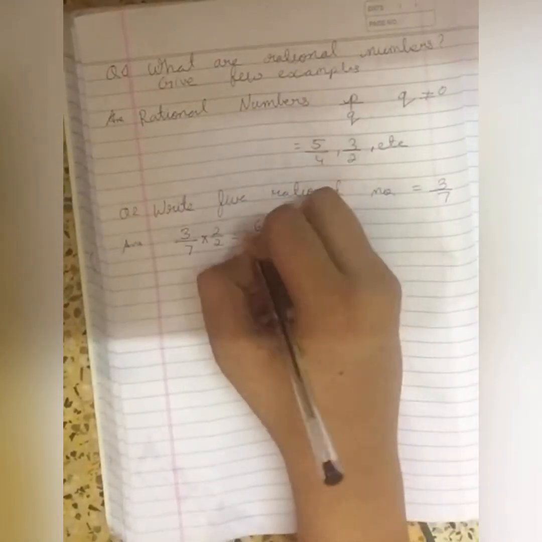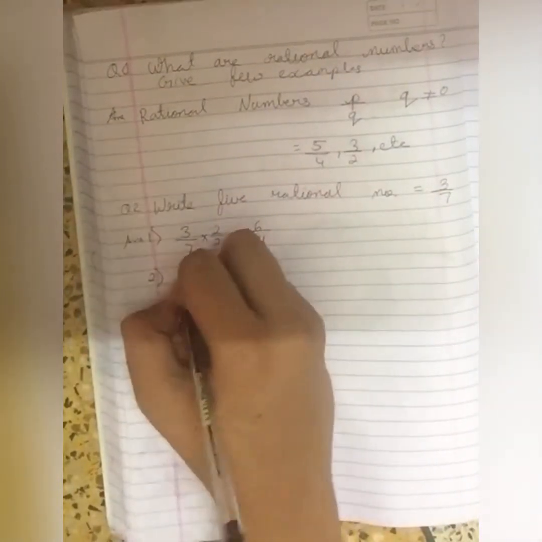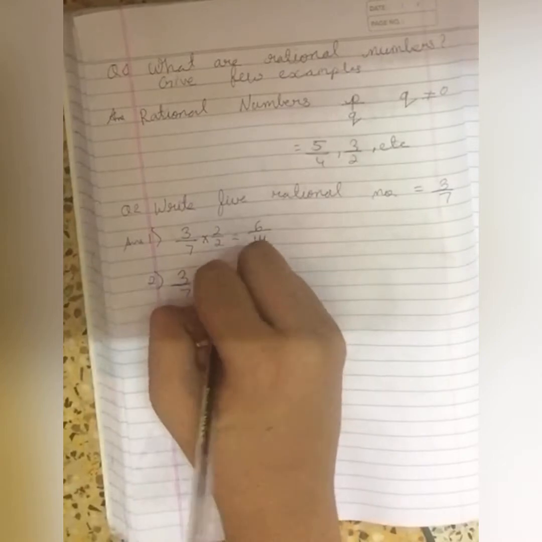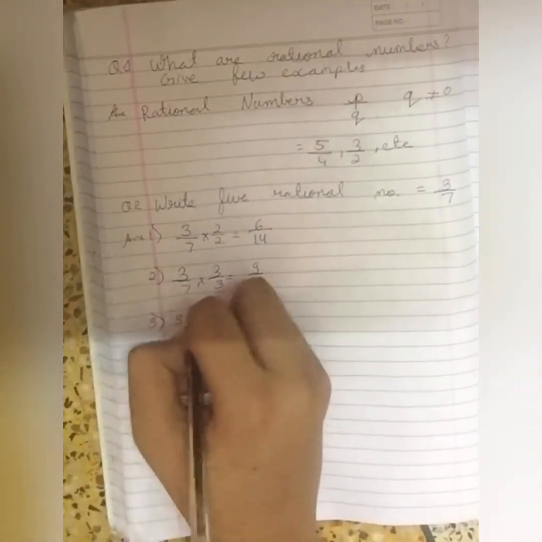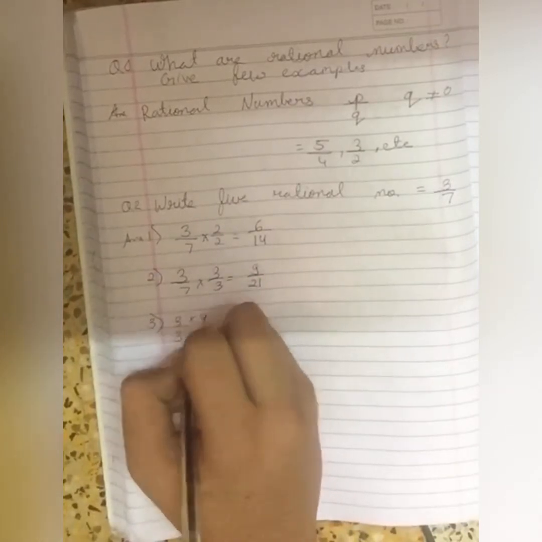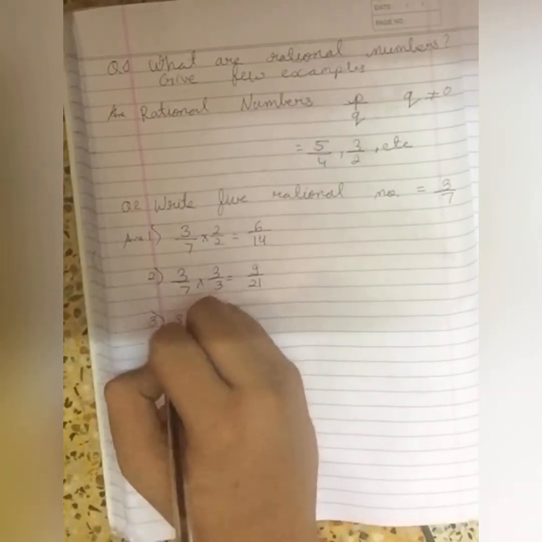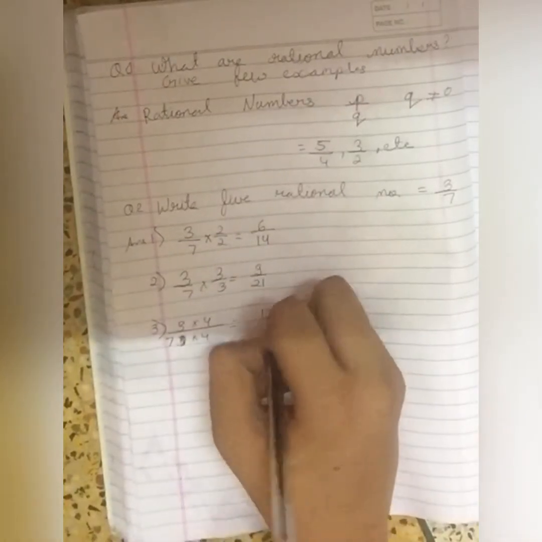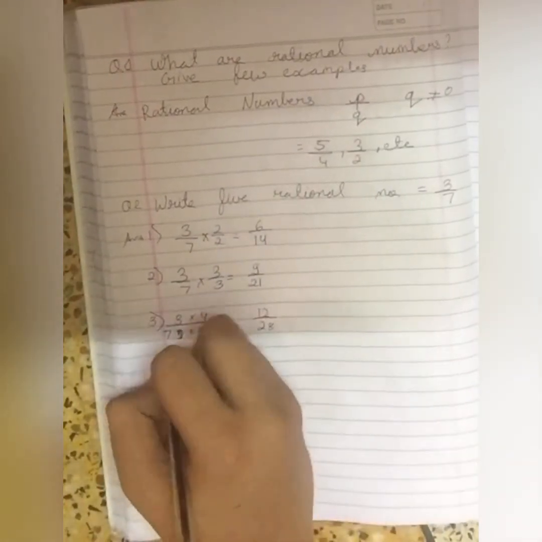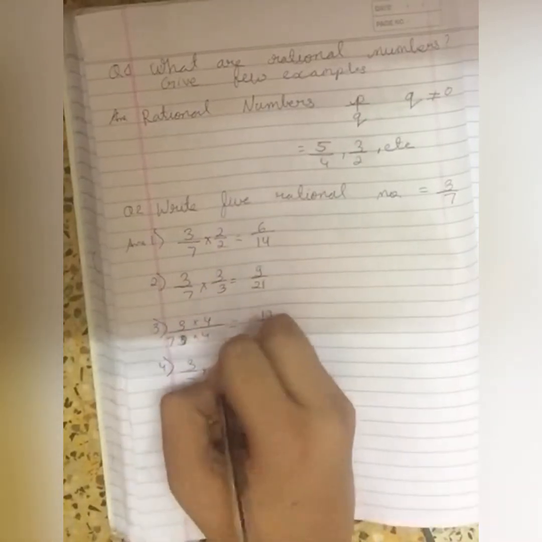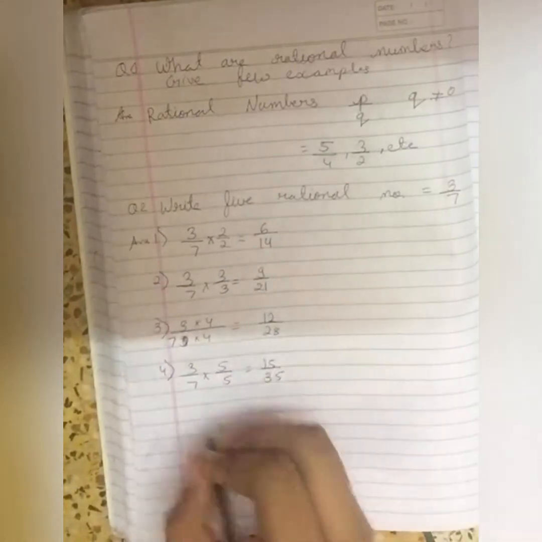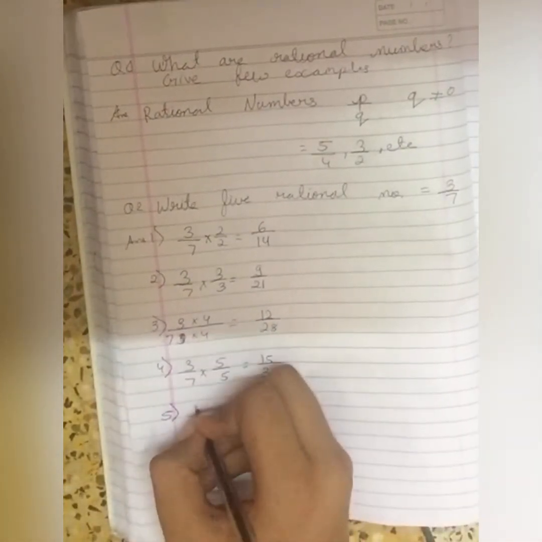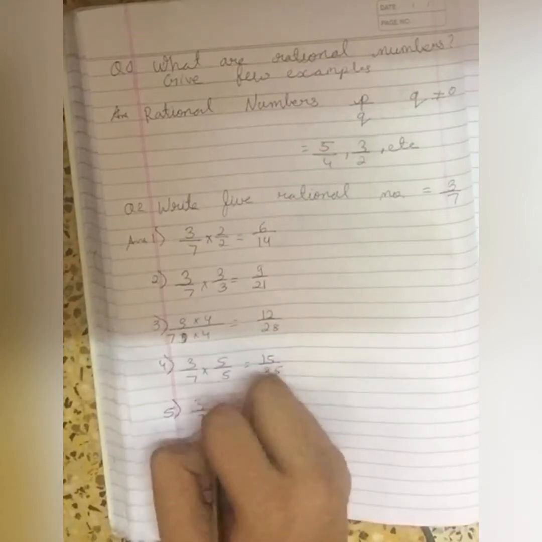It will become 6 upon 14. This is the first. Second one, 3 upon 7 multiplied by 3, so 9 upon 21. Third, we will multiply by 4. 3 and 7 multiplied by 4 will be 12 upon 28. Then 3 upon 7 multiplied by 5 is equal to 15 upon 35. And the last one is 3 upon 7 multiplied by 6.